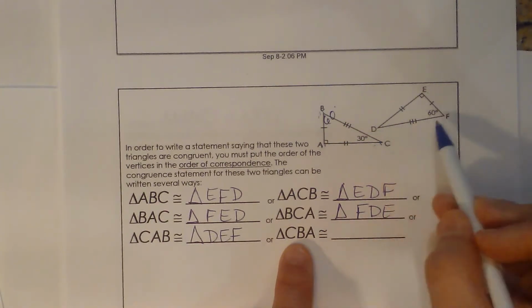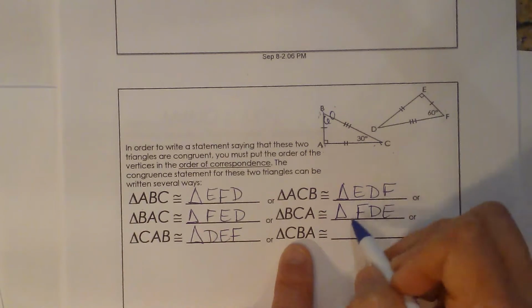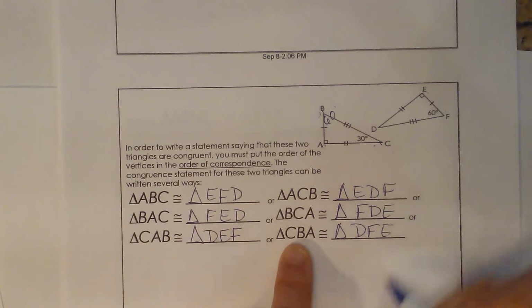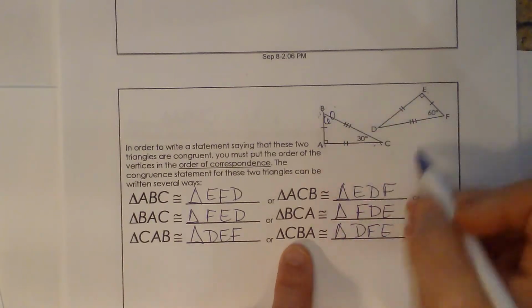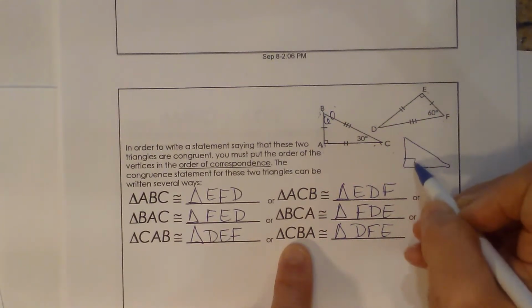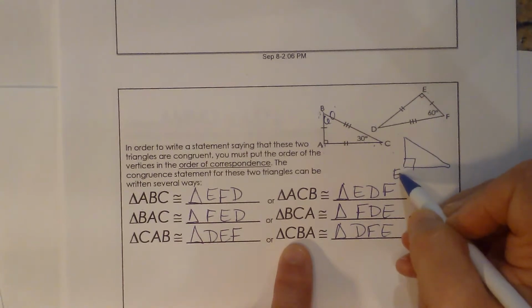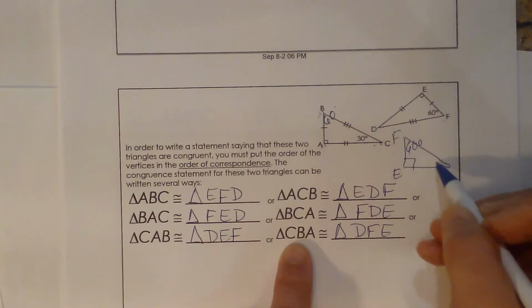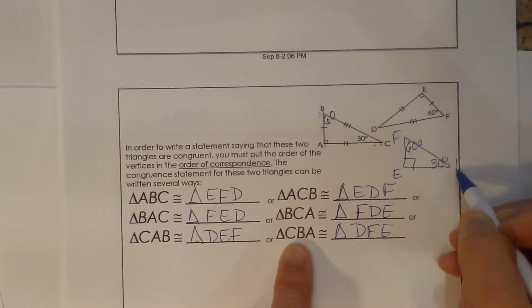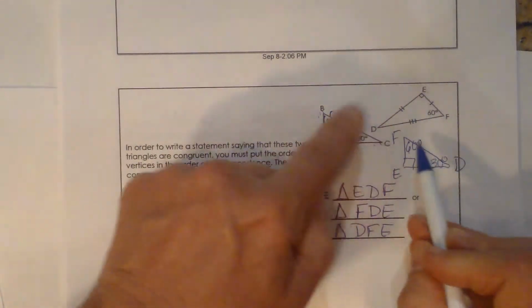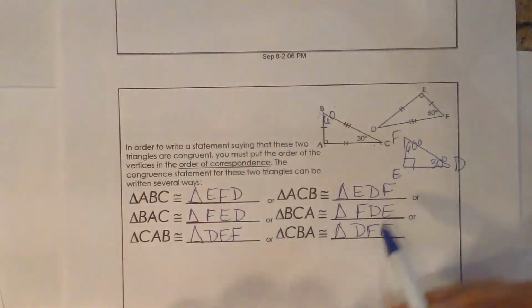So D, F, E. Okay, and again, if you're having trouble seeing that order, redraw your triangle where E is in this corner. That would make F up here because it's 60, and D over here, which is 30, and then it's easier to see these orders because you've got them lined up.